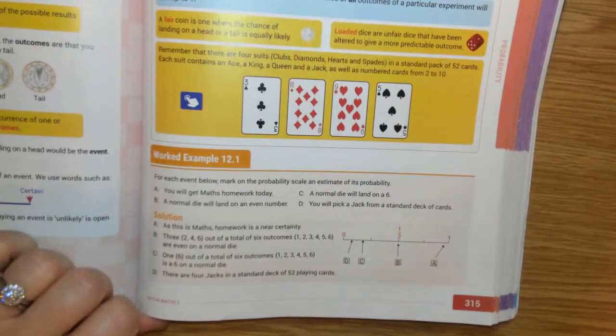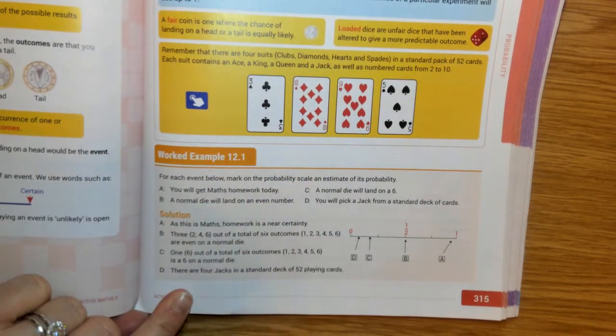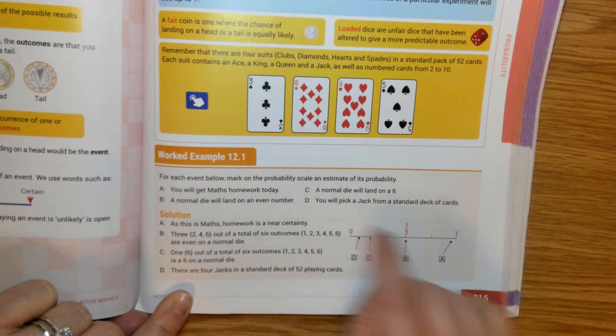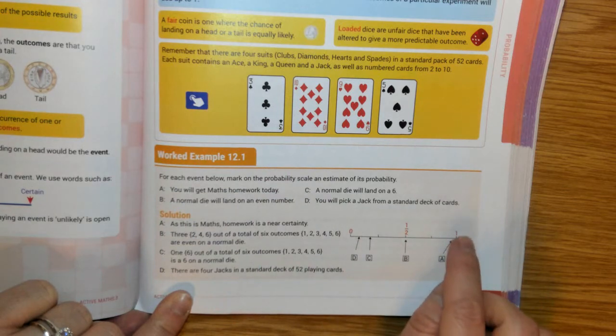So this is our first example. For each event below, mark on the probability scale an estimate of its probability. So you would have done this in junior cert. You will get maths homework tomorrow, or today. So that's 100%. That's certain.